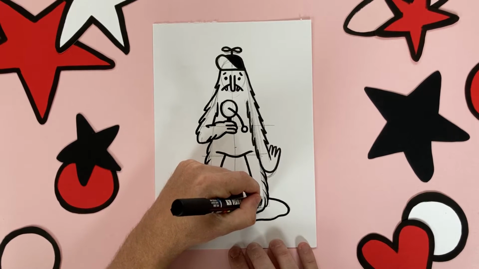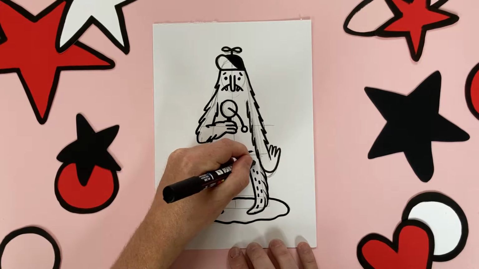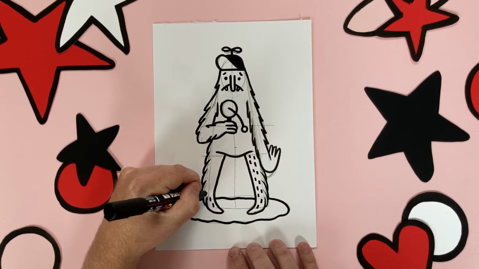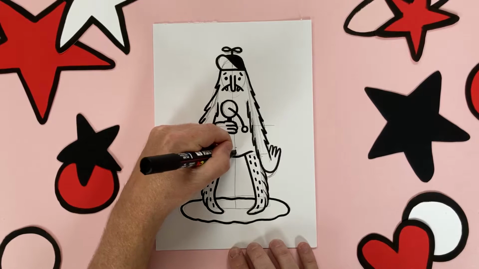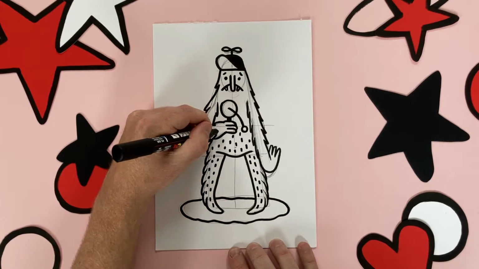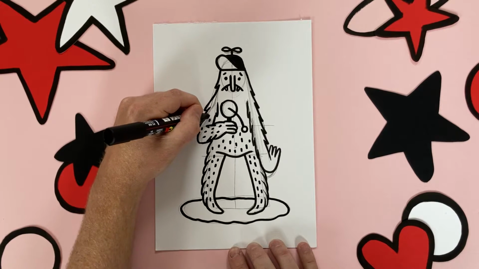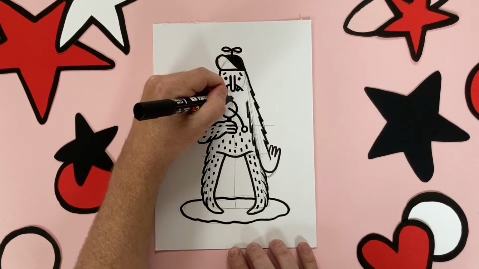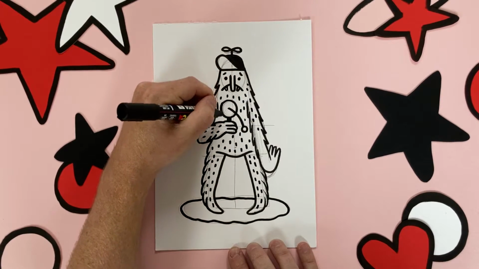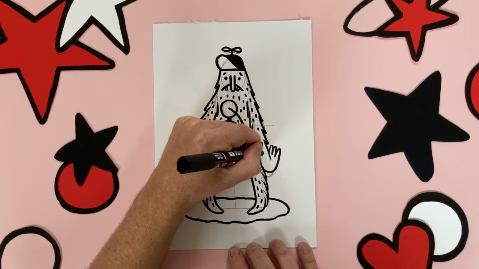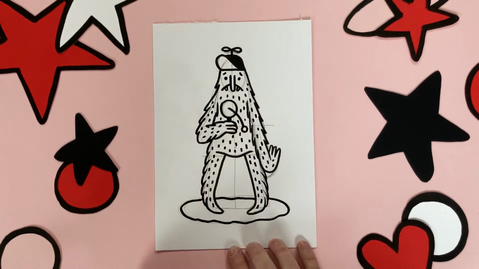Okay, and like the last ones, we're going to do just a very simple dot dash line up his body to represent his hairiness. Okay, lonely Jasper is complete. I think I should probably draw one of his companions.